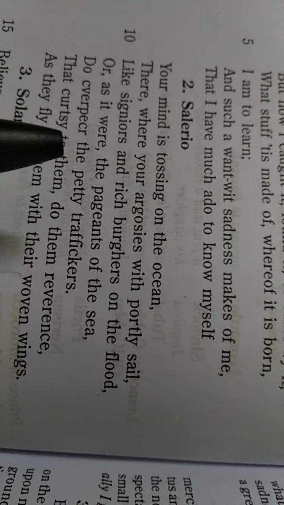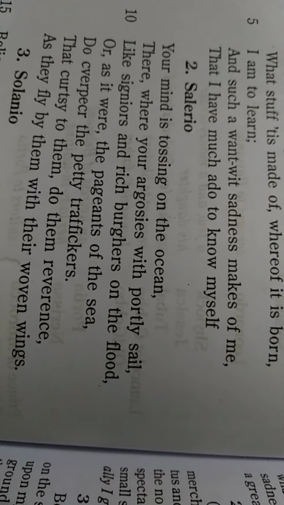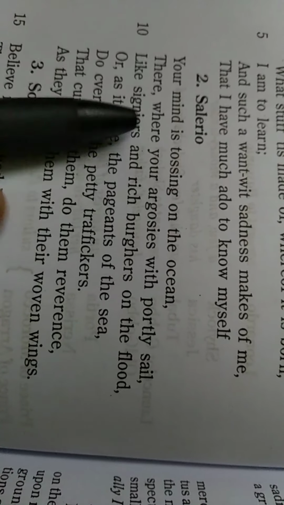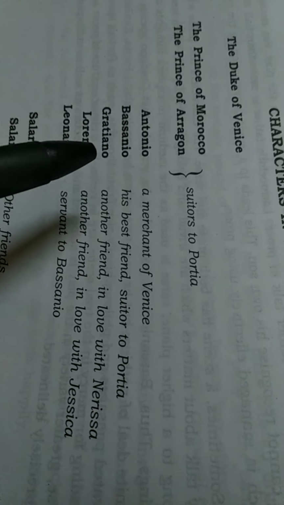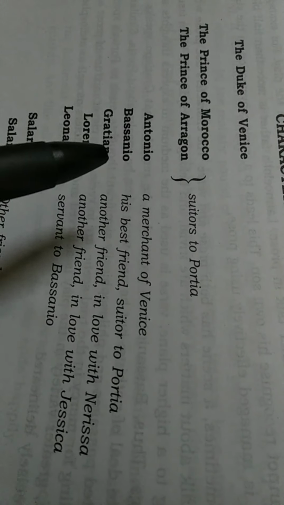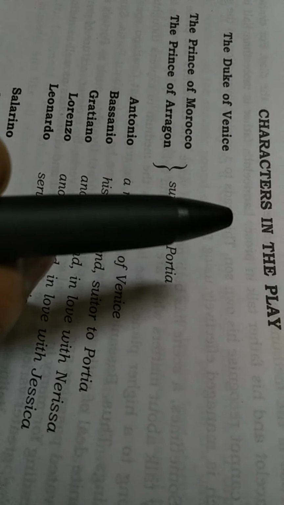I am telling you repeatedly that you will not get this kind of book. Your book will be a different kind, but the text is the same. I am going to start it, but first of all I am telling you about the characters who are in this drama. This is Merchant of Venice, written by William Shakespeare.